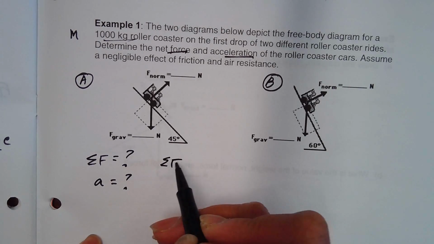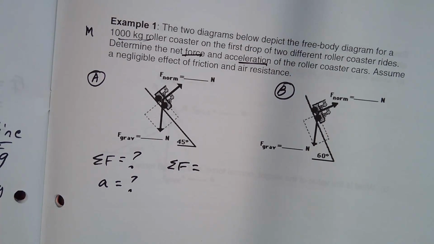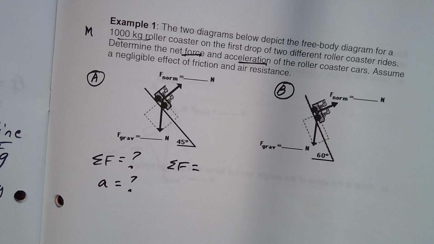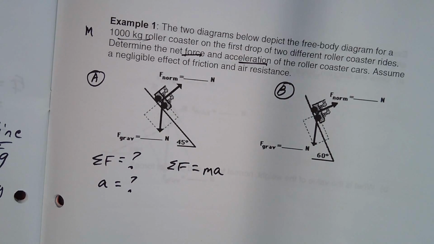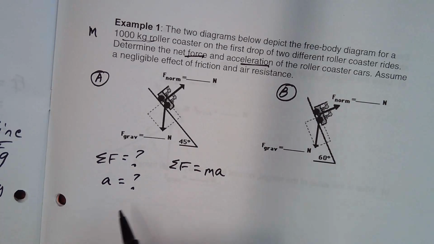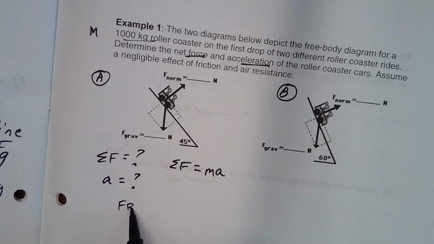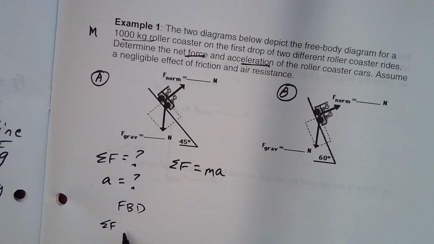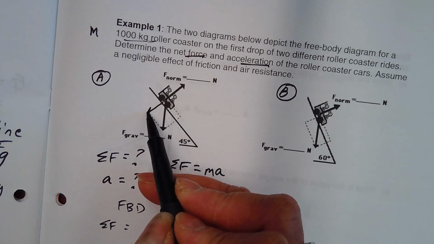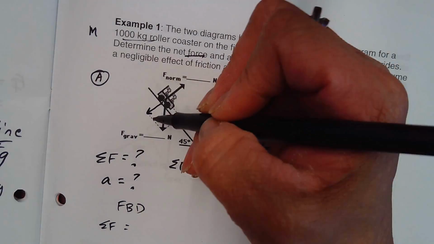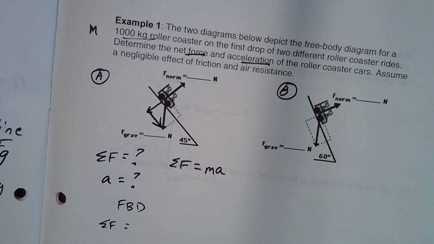Can you tell me what net force is equal to? Newton's second law tells you what? ma, always. Net force is ma. That's the formula for net force. But when we do an FBD equation for net force, not just ma, it actually has to do with what is happening. So you see you have that, and you also have this, right?